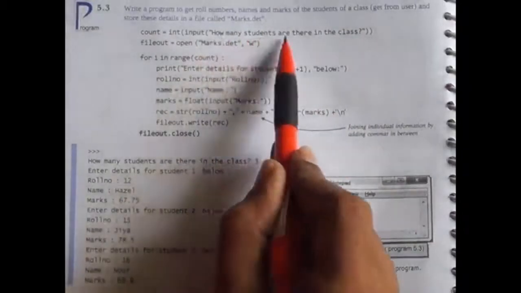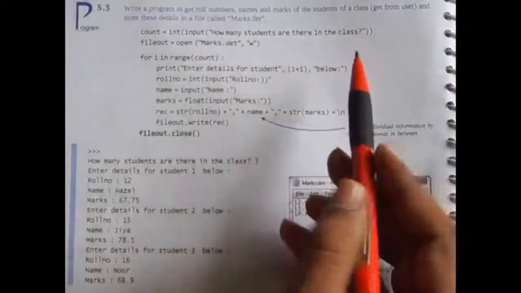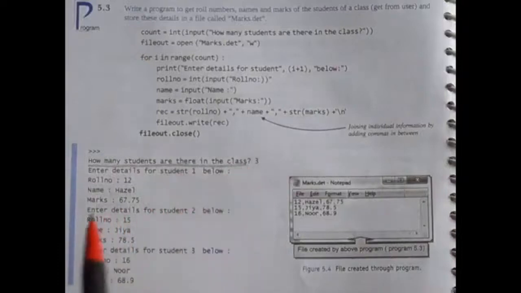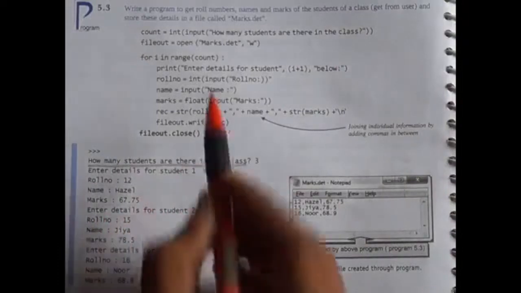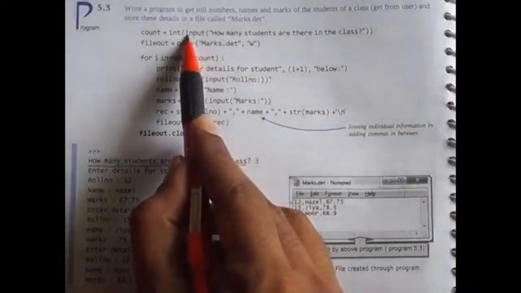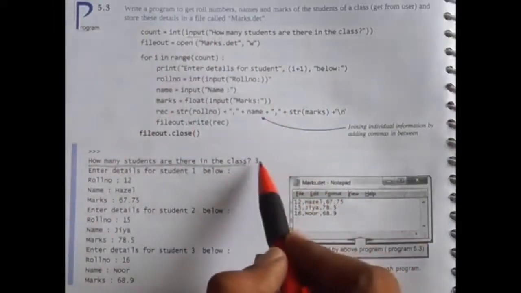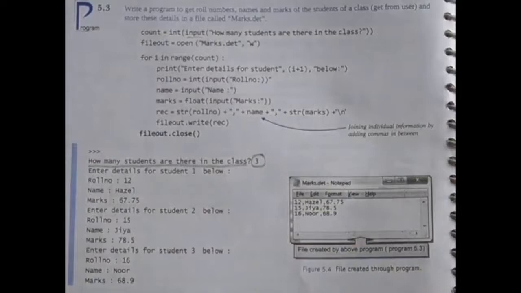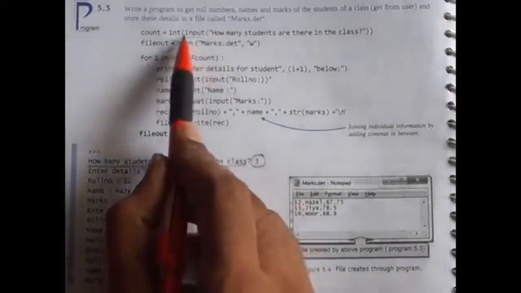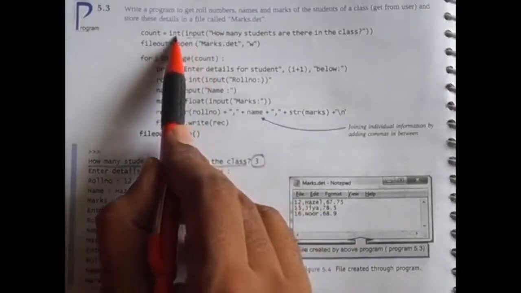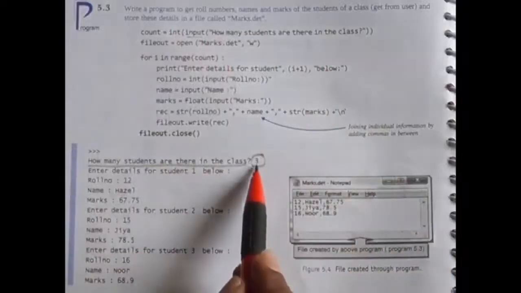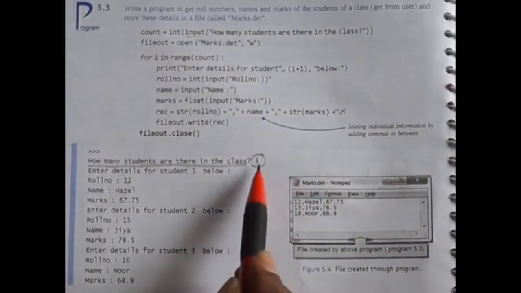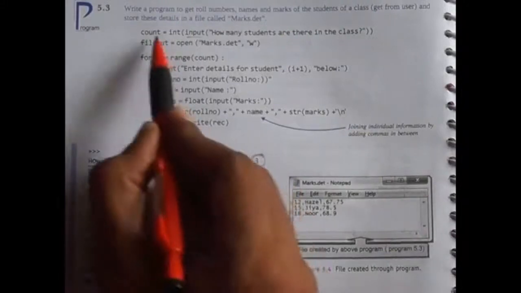How many students are there in the class? That will be printed, understand? Any doubts? Very simple. Then because of this input, you are going to give one keyboard input. What is the input? It is 3. So here int is there, so compulsory you have to give only 3. You should not give any float value. Okay, fine. This 3 will be stored in count.